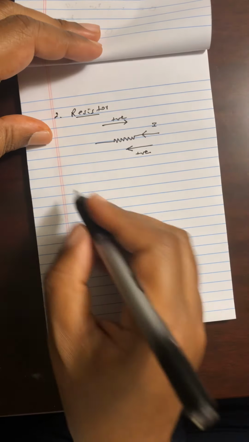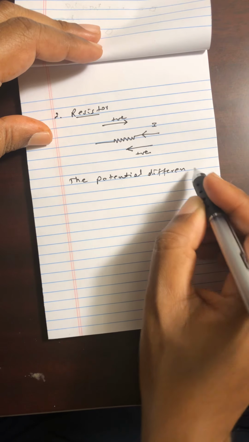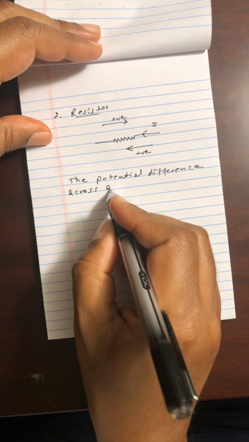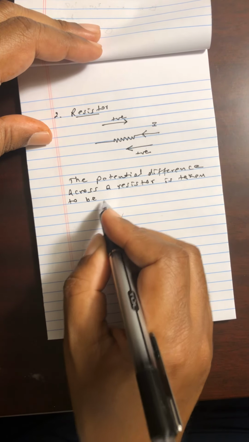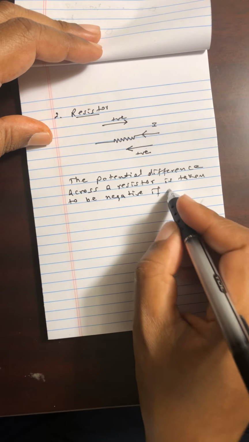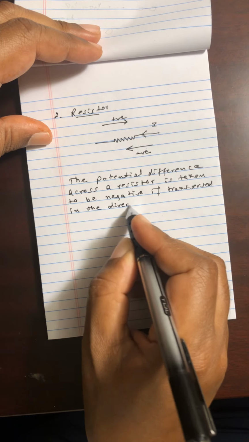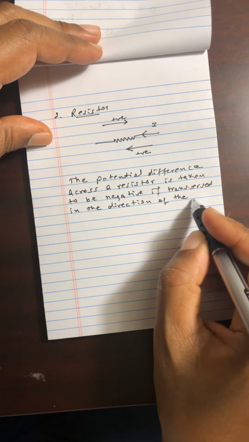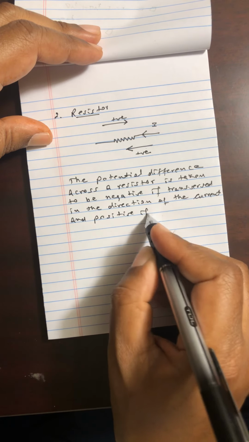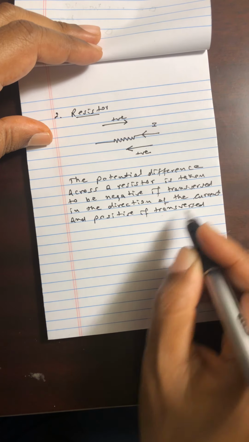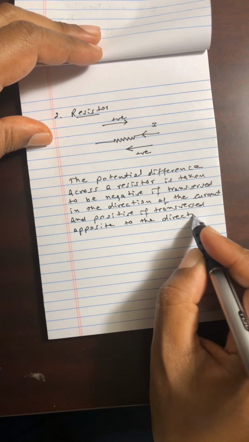Okay, so the sign convention is that the potential difference across a resistor is taken to be negative if traversed in the direction of the current, and positive if traversed opposite to the direction of the current.